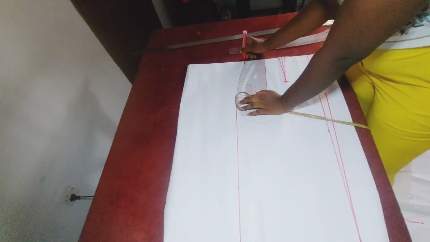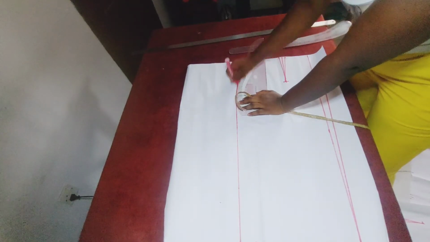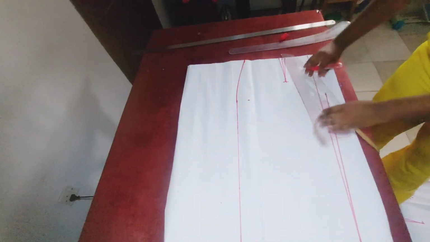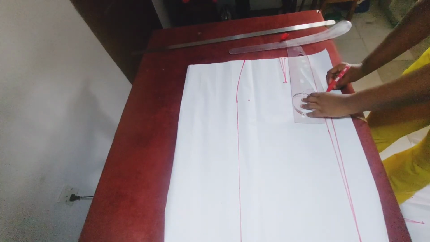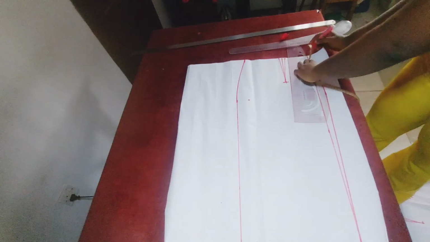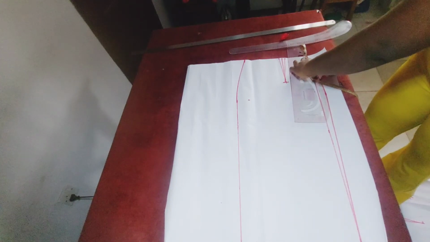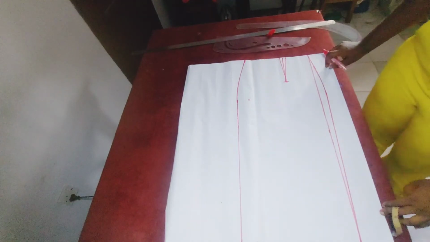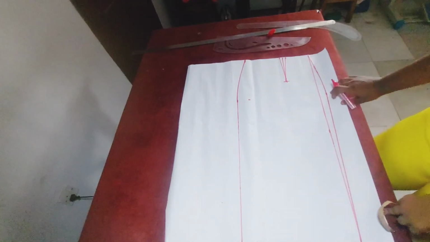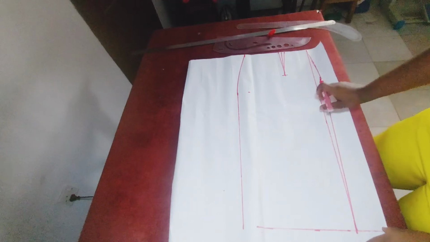So we're connecting it like so. The same thing we're going to do for this one. And mind you, this pattern or this formula can be adopted for any size. It's not restricted to any size.